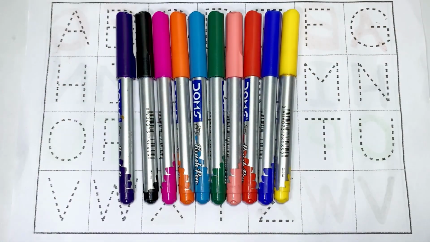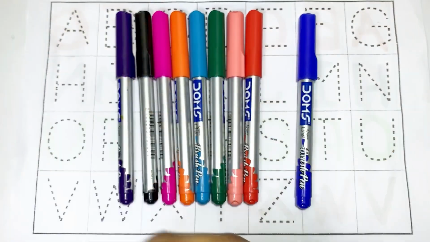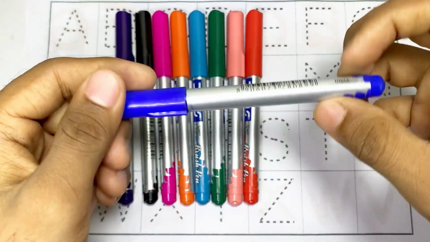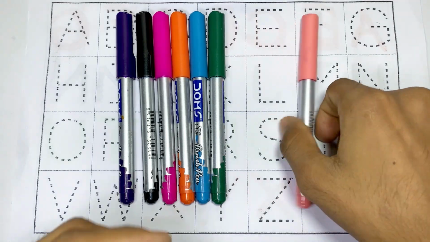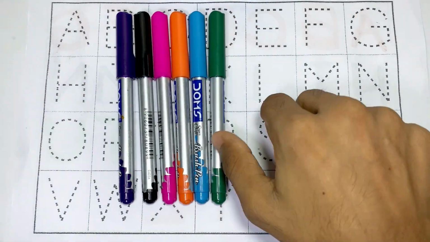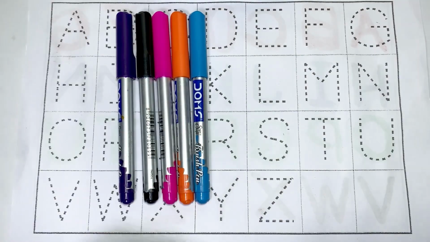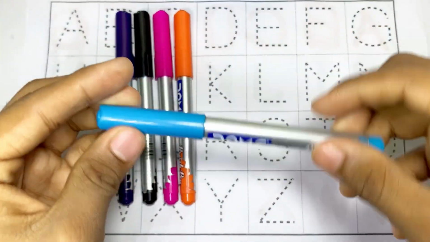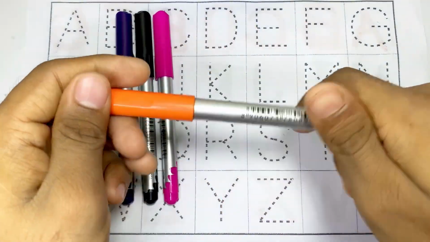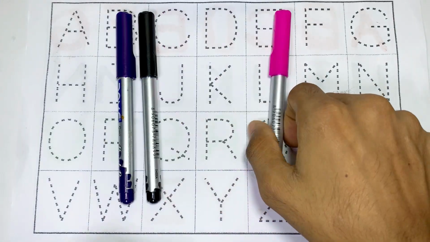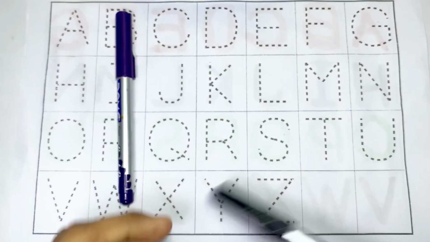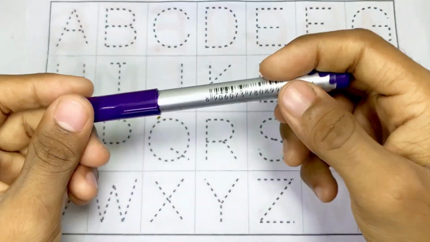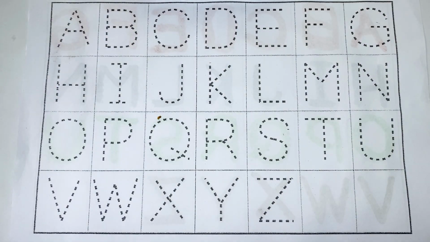brown color, yellow color, blue color, red color, light green color, dark green color, sky blue color, orange color, dark pink color, black color, and purple color. Now you draw A and use green color.